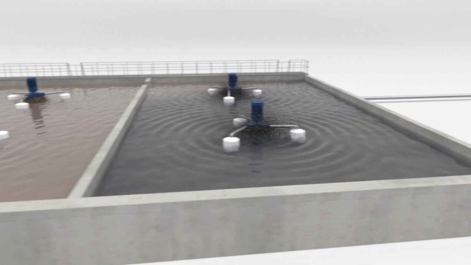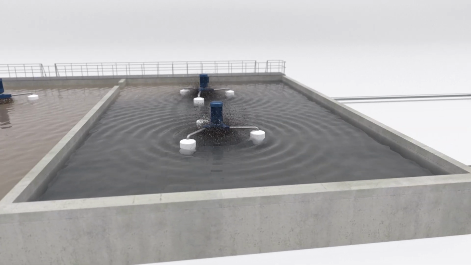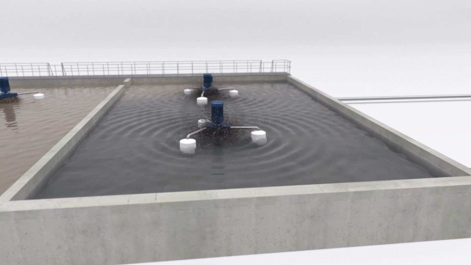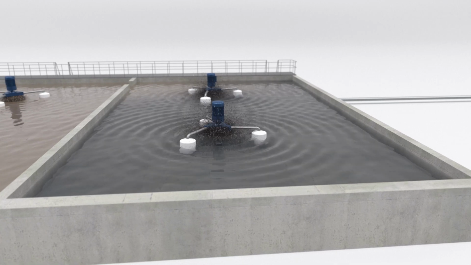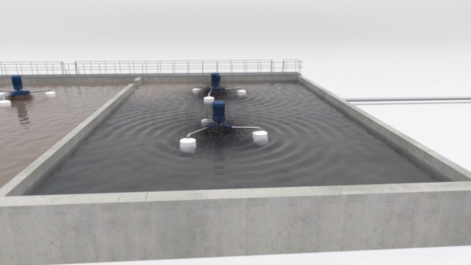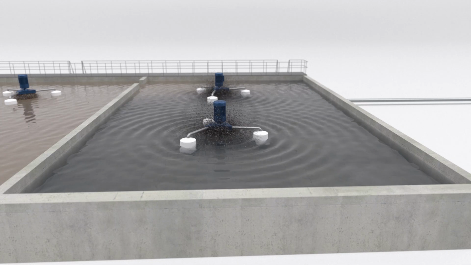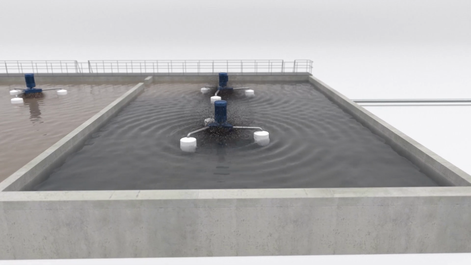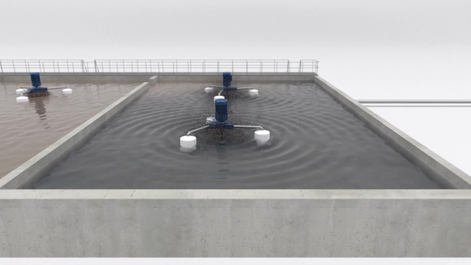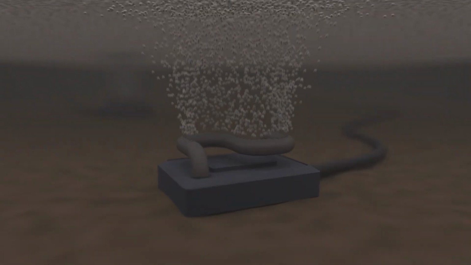The next step is the aeration basin, where the oxygen level in the water is increased in one of two ways. With floating aerator pumps that cast water into the air, on surface impact, the water effectively pulls oxygen from the air into the water, or by pumping air into aerators at the bottom of the basin.